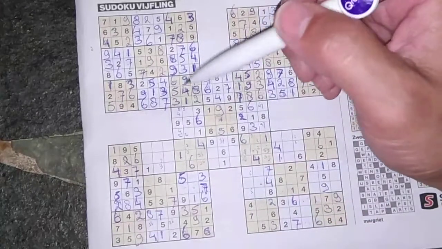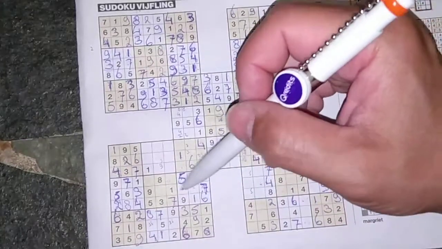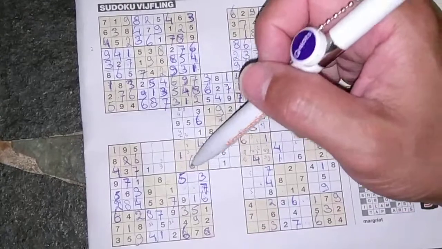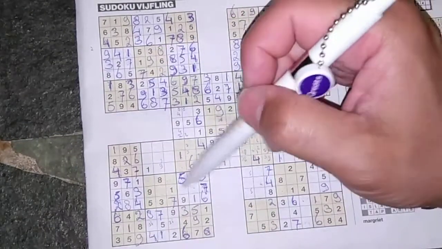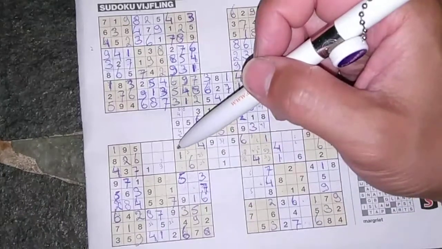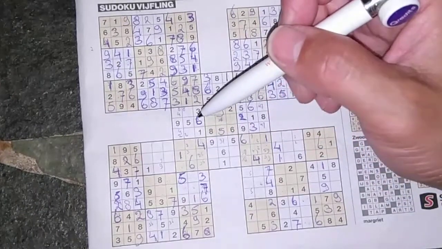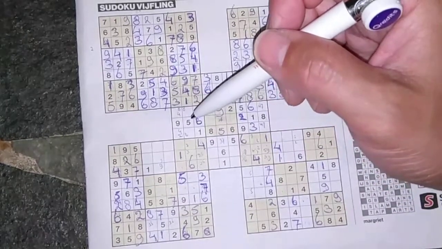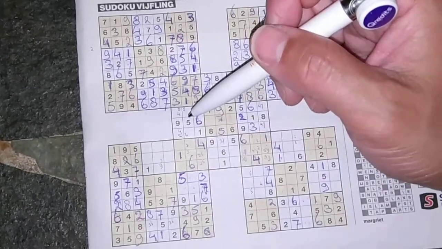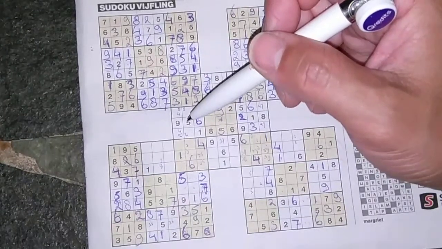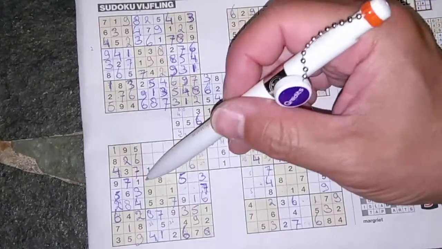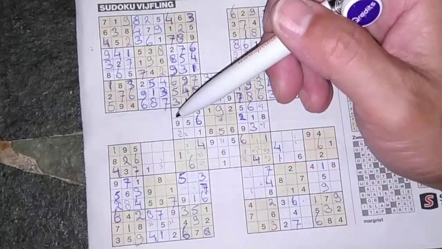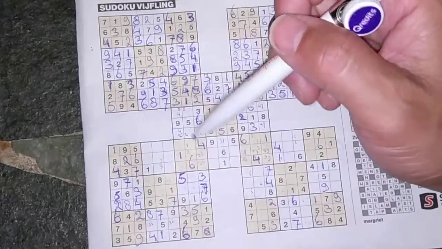3 missing numbers. The 4, the 2, and the 8. Yeah, the 8. 4, 2, and 6. Yeah. 9, 5.